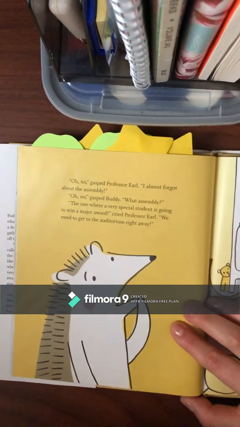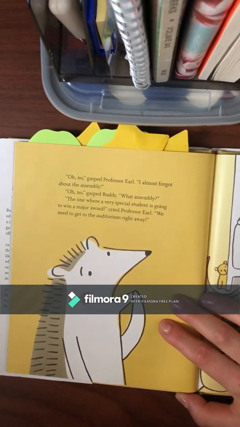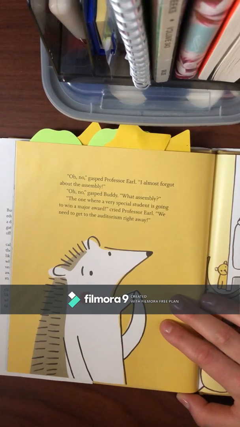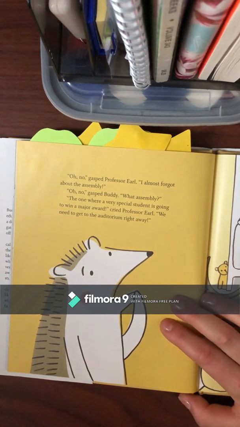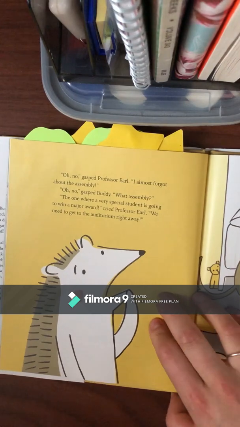"Oh no," gasped Professor Earl. "I almost forgot about the assembly." "Oh no," gasped Buddy. "What assembly?" "The one where a very special student is going to win a major award," cried Professor Earl. "We need to get to the auditorium right away."